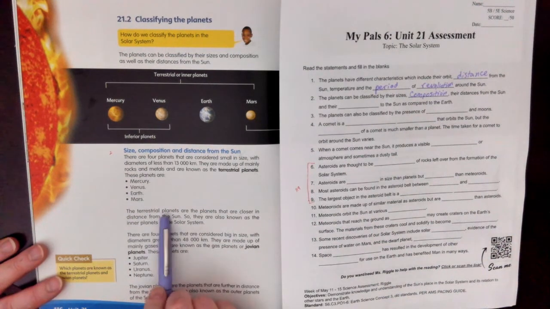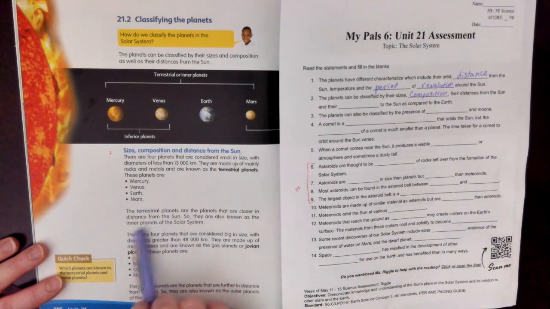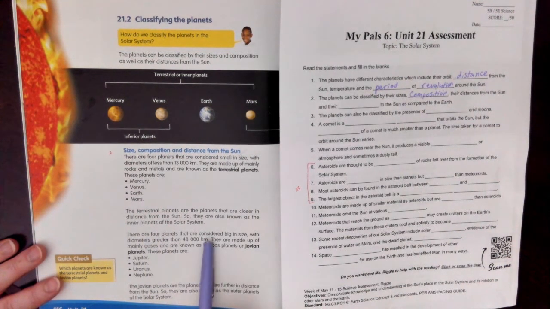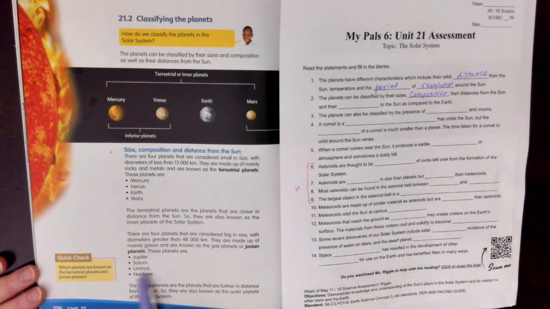The terrestrial planets are the planets that are closer in distance from the sun. So they are also known as the inner planets of the solar system. There are 4 planets that are considered big in size, with diameters greater than 48,000 kilometers. They are made up of mainly gases and are known as the gas planets or Jovian planets. These planets are Jupiter, Saturn, Uranus, and Neptune. The Jovian planets are the planets that are further in distance from the sun, so they are also known as the outer planets of the solar system.